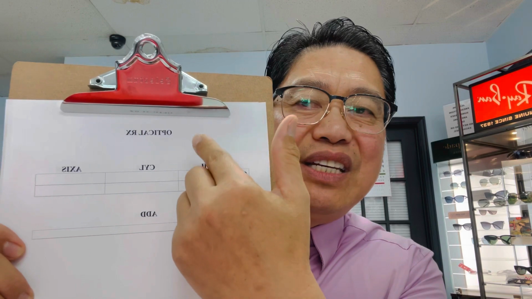So what that means is this patient's eyeball is perfectly round. The front surface of the eye, the cornea, and the crystalline lens, the lens inside the eye, are perfectly round. Okay, so if you see a negative sign before this power here, that means the patient is nearsighted or myopic.